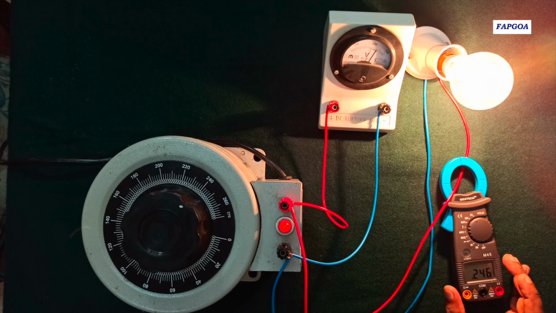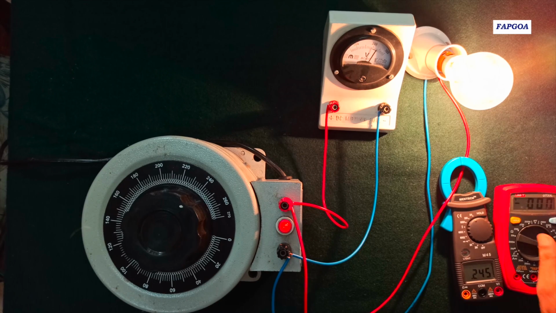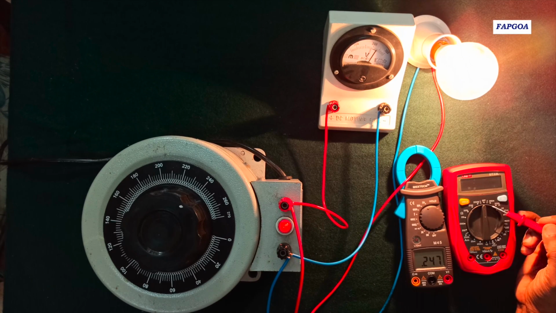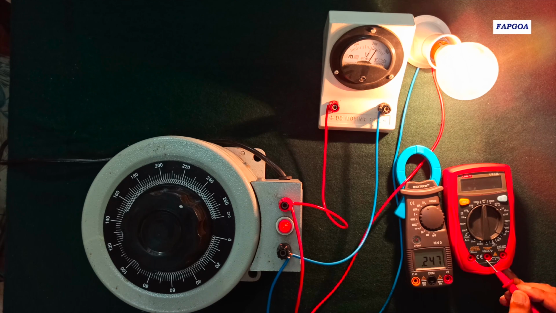So, the clamp meter, apart from measuring electric current, has a provision to measure electric voltage. This is the voltage terminal and this is the common terminal. Similarly, we have the same thing for your multimeter. This is the off contact, here is common and here is for voltage. So, a clamp meter and a multimeter work on the same principle.